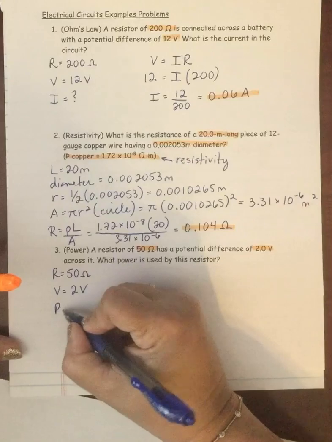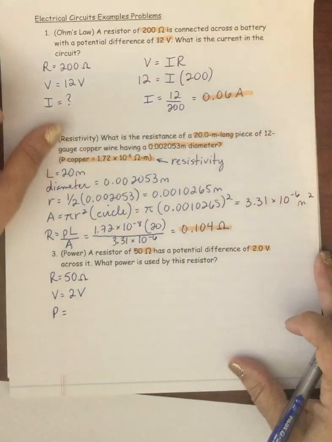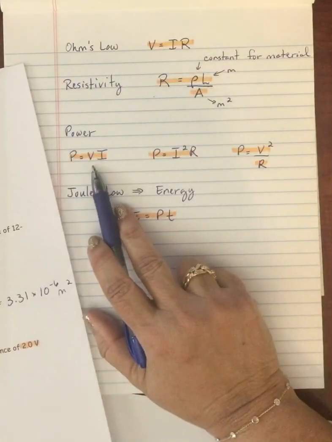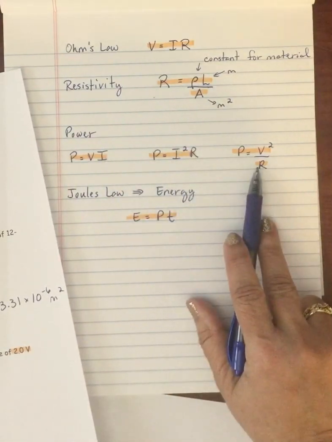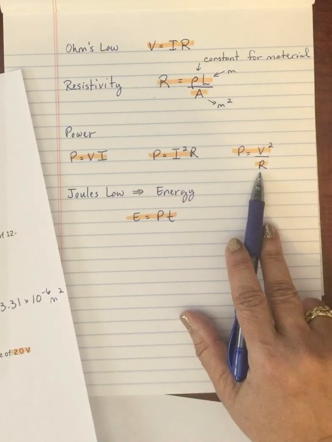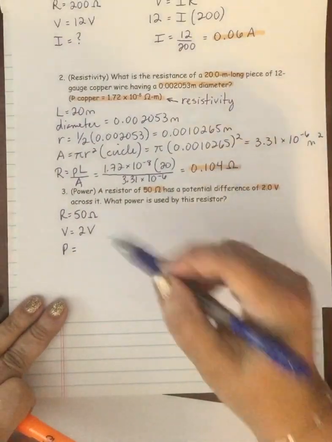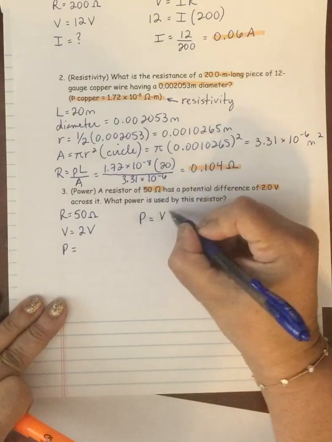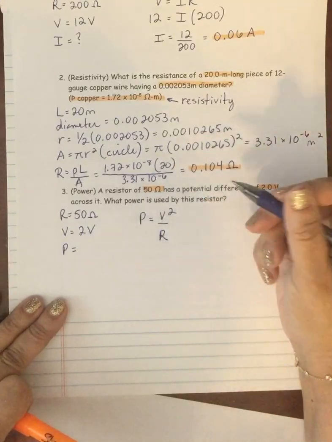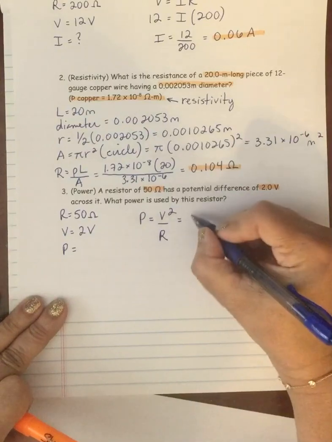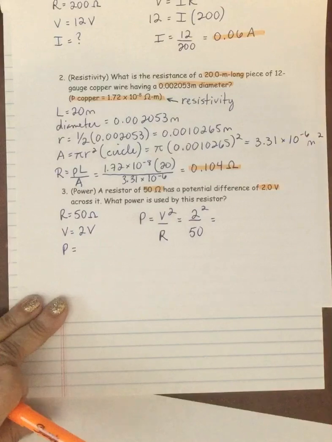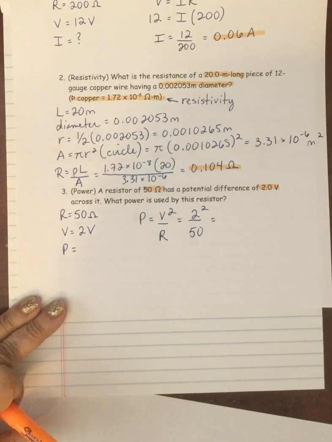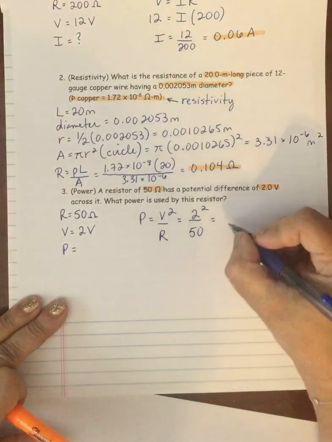And we want power. So go back to your power formulas. We have 3 of them. We don't know current, so that eliminates this one, and that eliminates this one, but we can find power using this third equation. So I'm going to say that power is V squared over resistance, voltage squared over resistance. So 2 squared divided by 50, in other words, 4 divided by 50 gives me 0.08 watts.